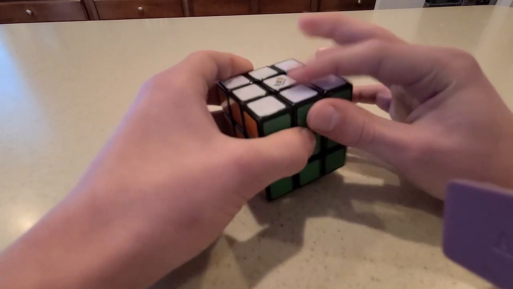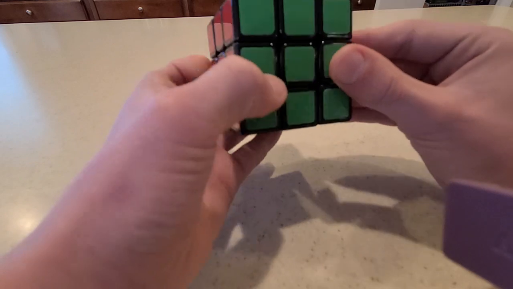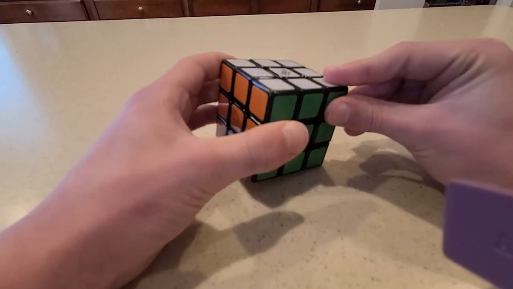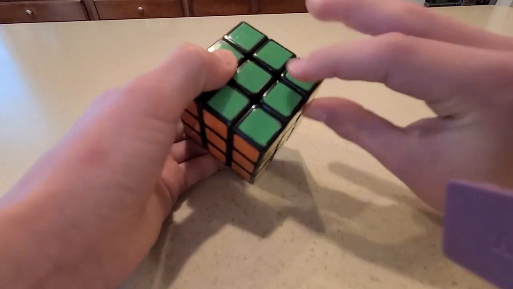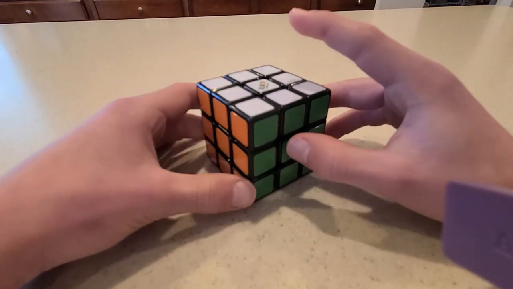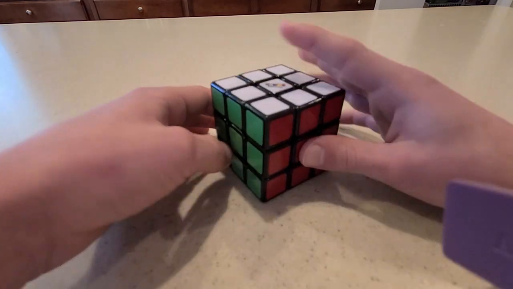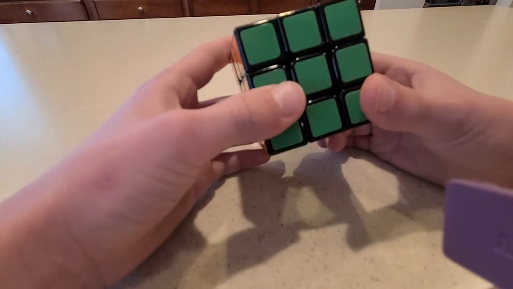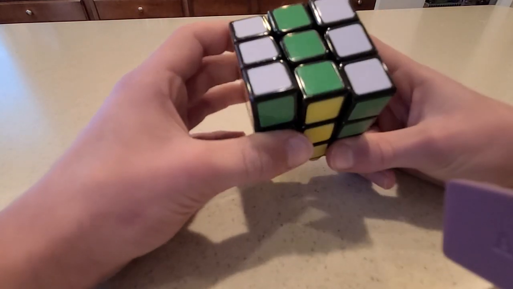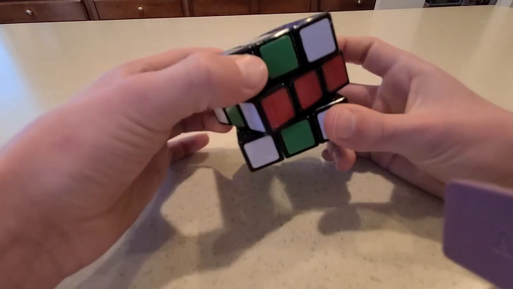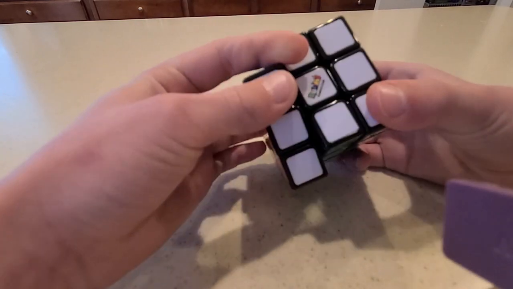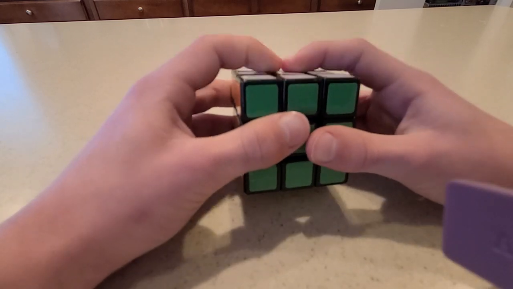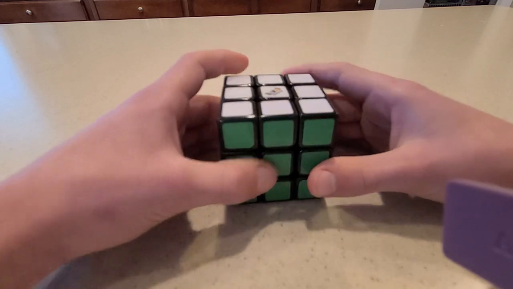These pieces right here, for example, are called edge pieces. These pieces right here are called corner pieces. These pieces there are called center pieces. The center pieces don't move. Even if we turn the middle either one of those two ways I just showed you, the center pieces stay right where they're at.